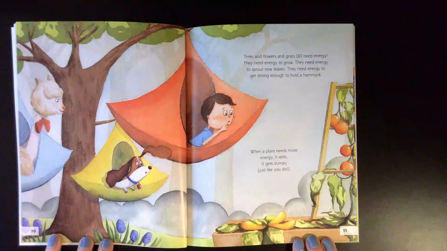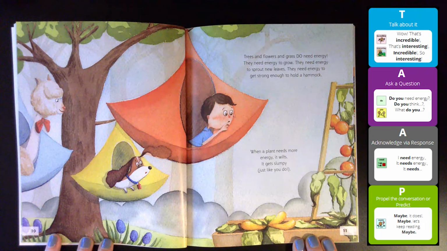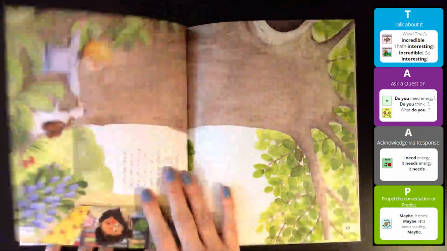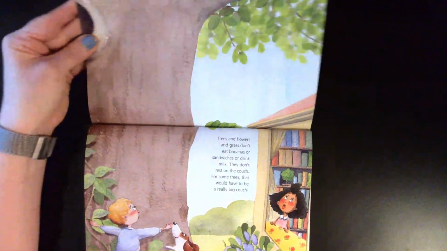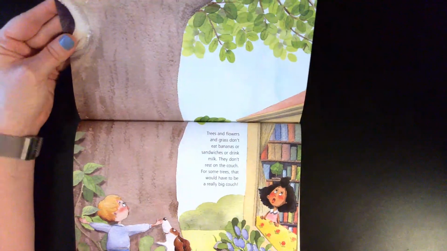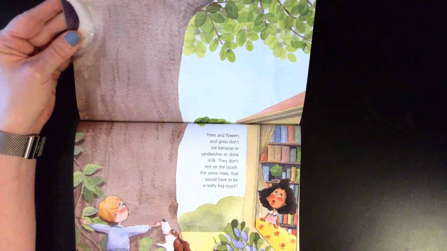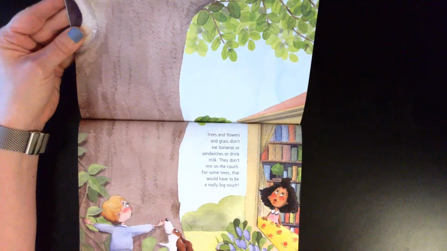They need energy to grow. They need energy to sprout new leaves. They need energy to get strong enough to hold a hammock. When a plant needs more energy, it wilts. It gets slumpy, just like you do. Trees and flowers and grass don't eat bananas or sandwiches or drink milk. They don't rest on the couch. For some trees, that would have to be a really big couch.